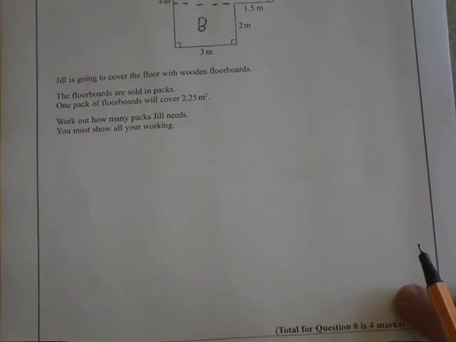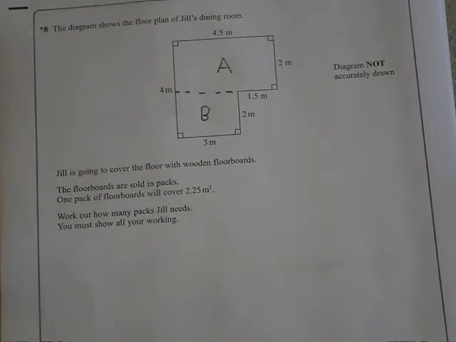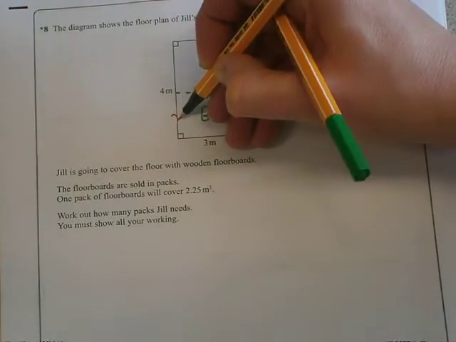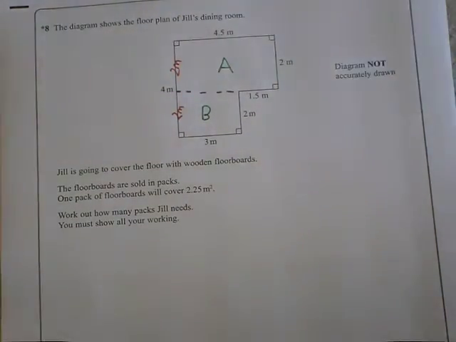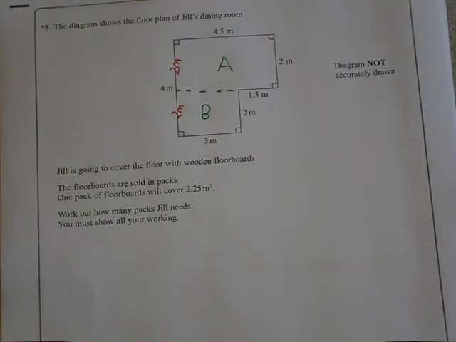So you can do that a number of different ways. I'm going to think about splitting it along here into 2 different rectangles, which I've called A and B. Now, I've just clearly labelled those so that the examiner knows exactly what I'm talking about. And likewise, I'm going to very clearly show that I know that this here is 2 metres and that this here is 2 metres. So I'm just being very clear that I know exactly what those lengths are.